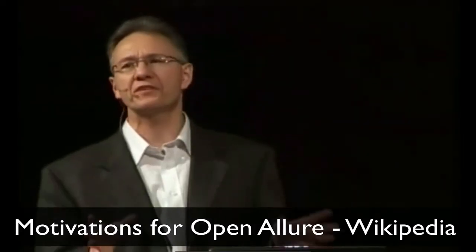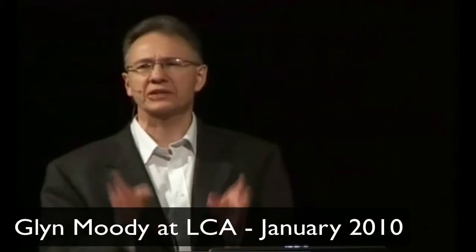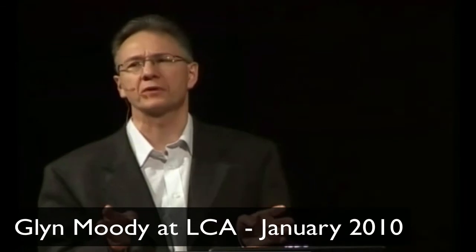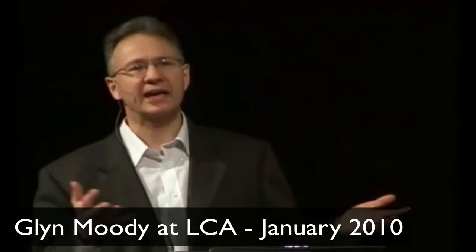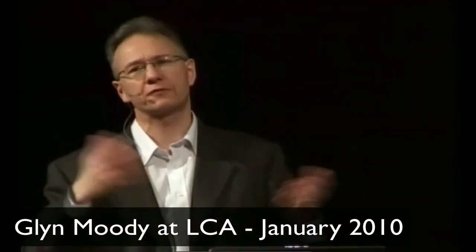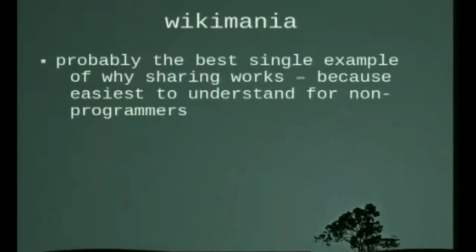I think the important thing about Wikimedia for us is that it's the easiest way to explain to non-programmers what free software is, because they roughly get how Wikipedia works. So if you say, well, free software is like Wikipedia, but just for programs. So it actually serves a very useful marketing function.